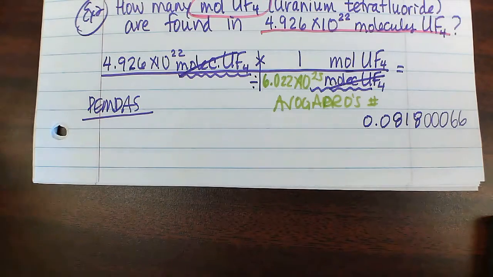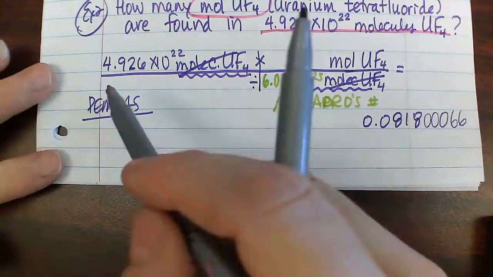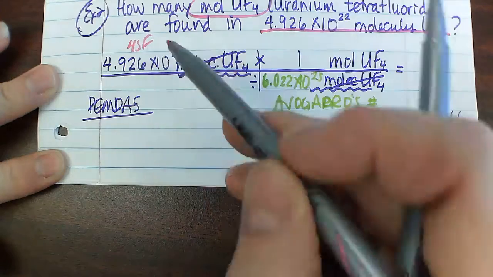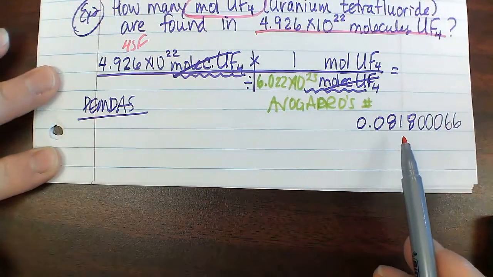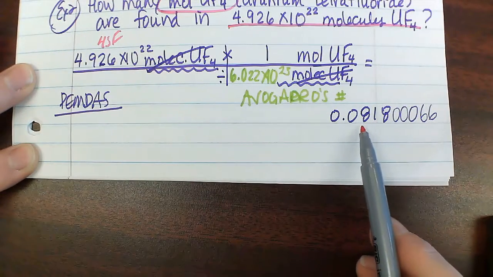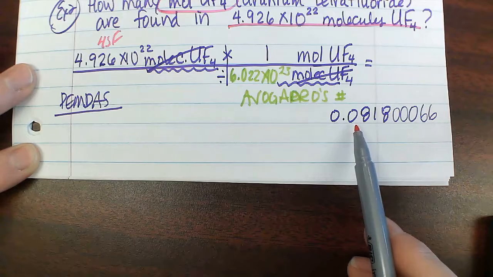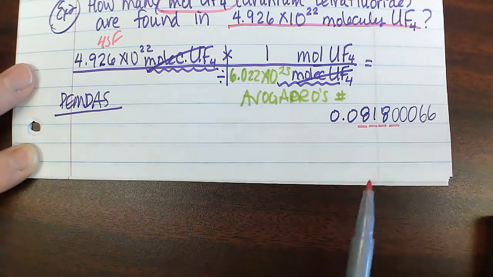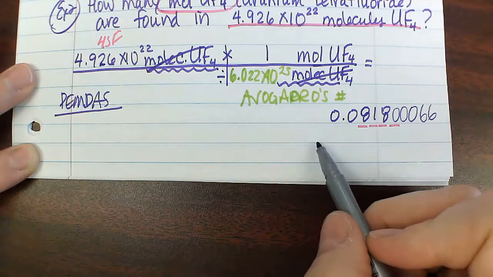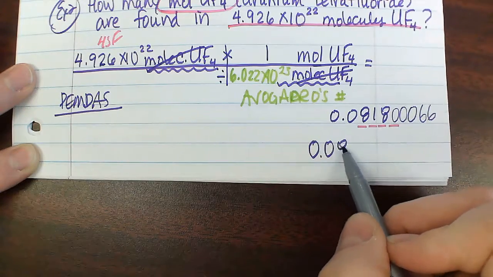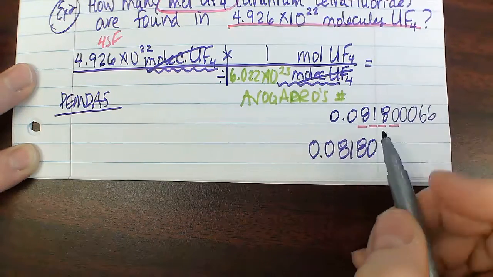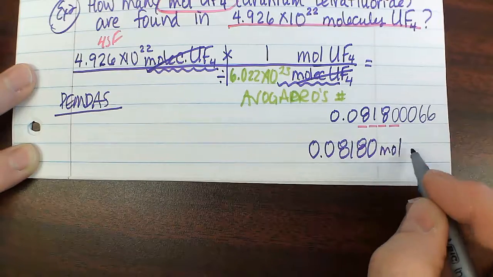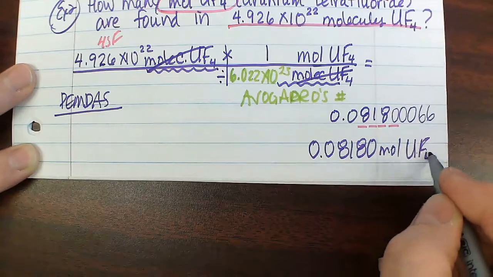Okay. So 4 sig figs in my data. So my answer needs 4 sig figs. Ooh, this one's going to be weird. The leading zeros are not significant. 1, 2, 3, 4. So my final answer is 0.08180 moles UF4.